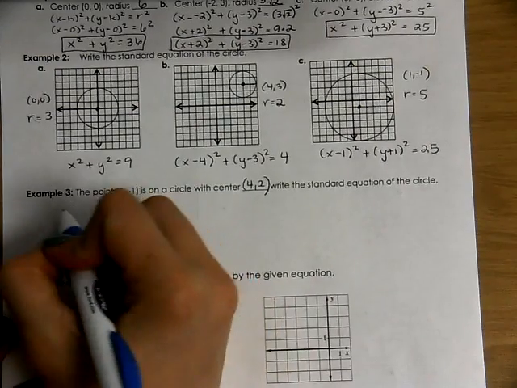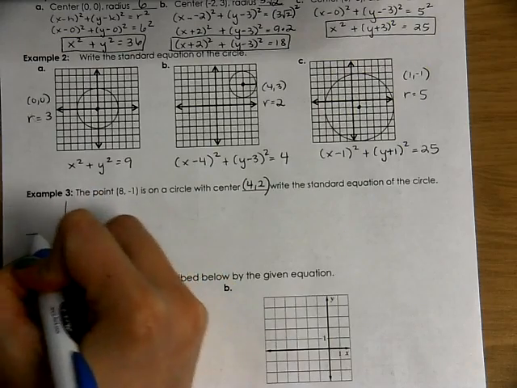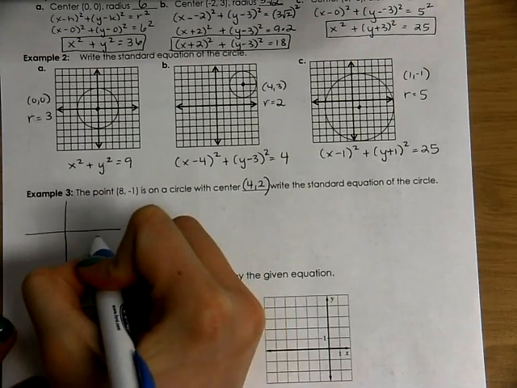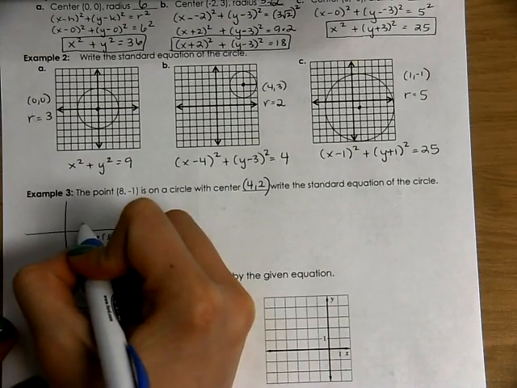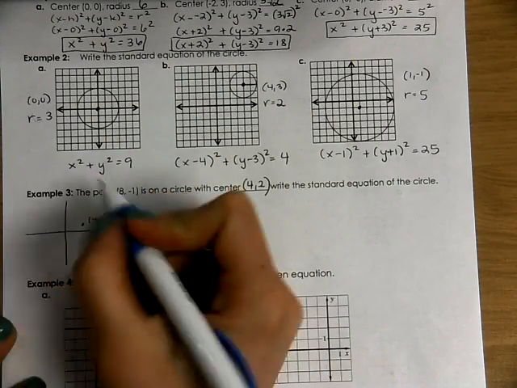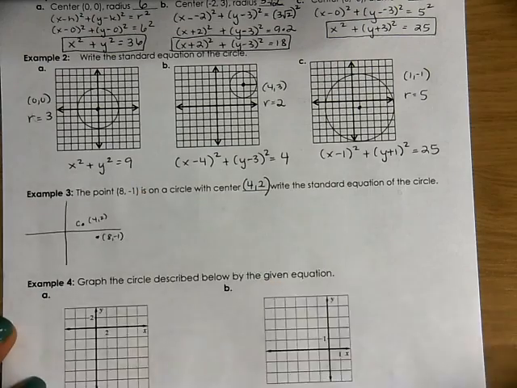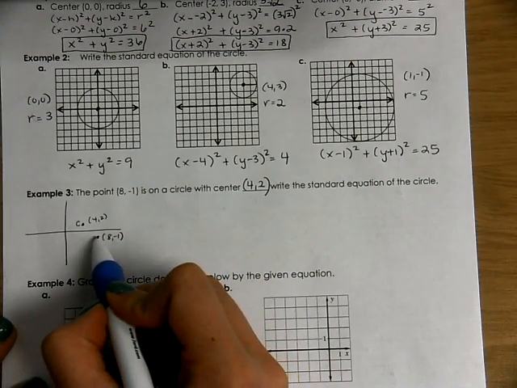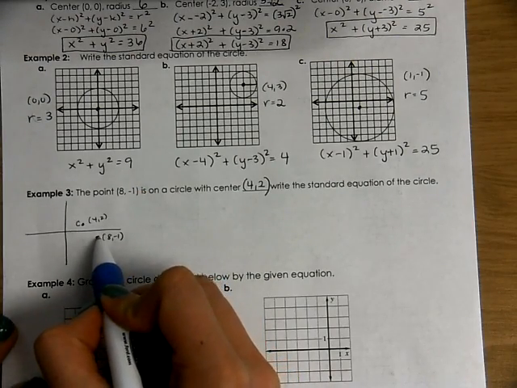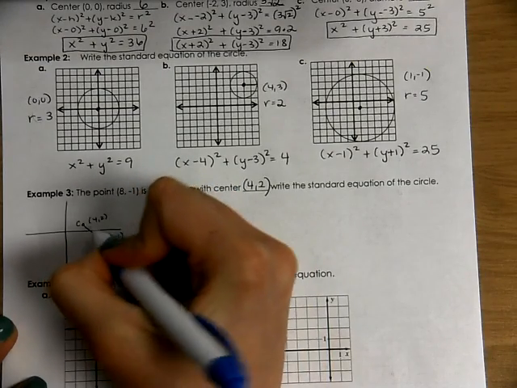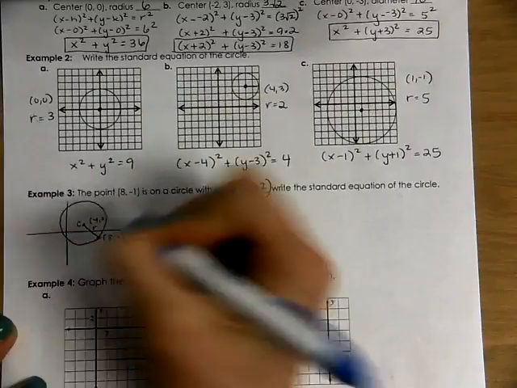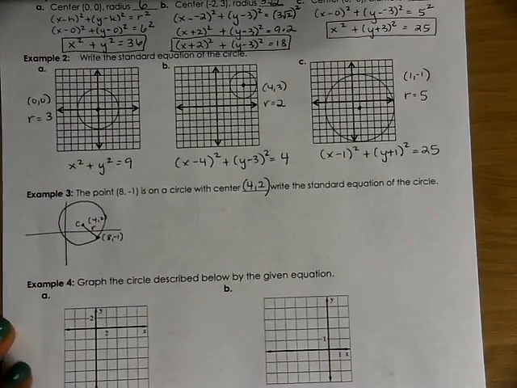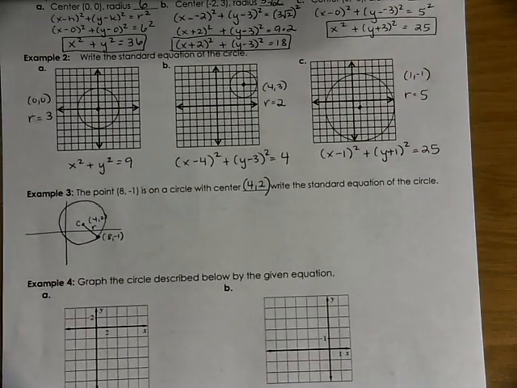All right, so when I do this problem, I'm going to just do a little visual. I think it's helpful. If we look at this, (8, −1) is right about here. (4, 2) is here. This is your center. I'm going to put a little C next to it so we know it's our center. We know that this point is on the circle, so that means that this segment right here is our radius. So if I swivel this around, every other point that has that same radius will give me my circle.